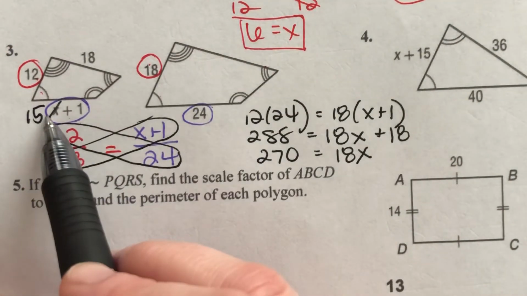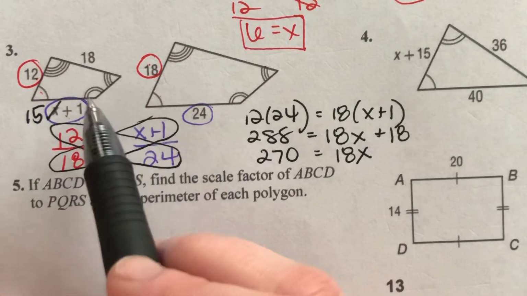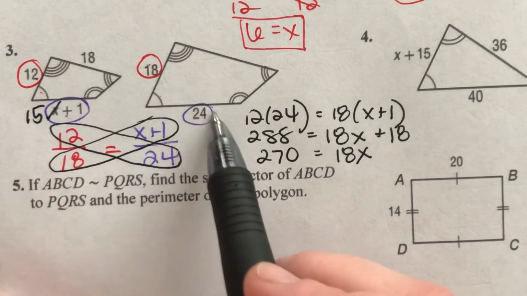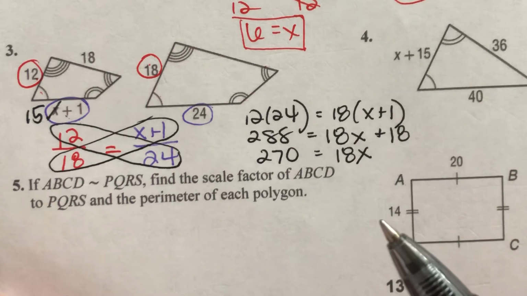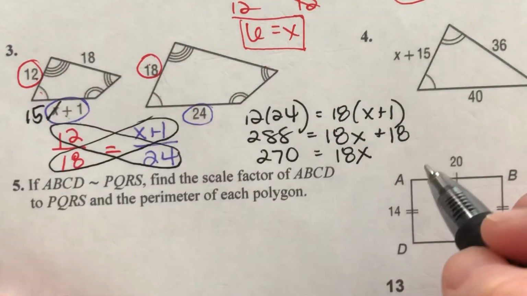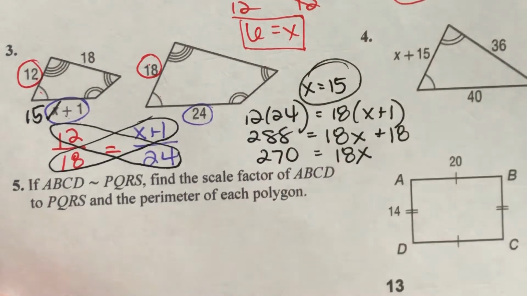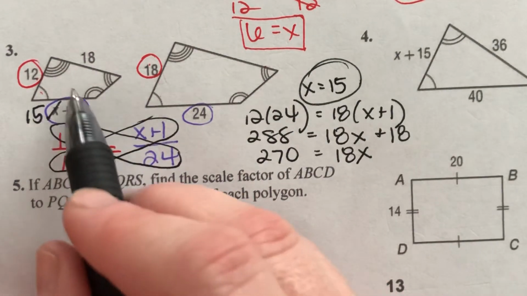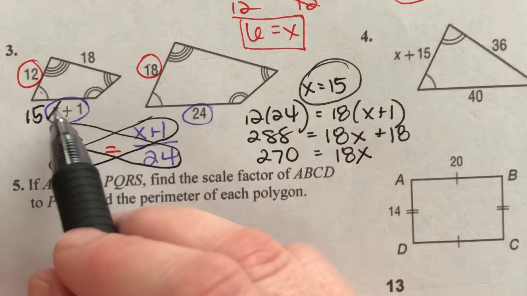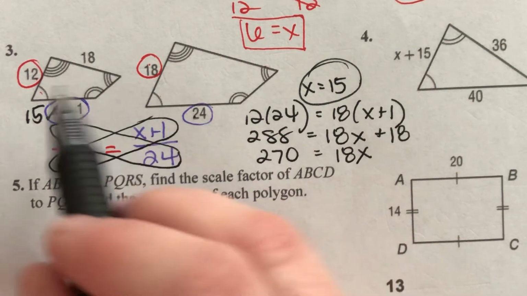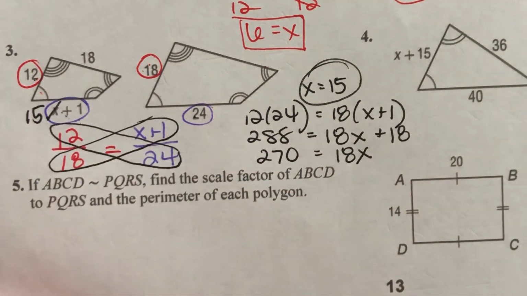And 15 plus 1 is 16. So this side would be 16, this side would be 24, right? So x equals 15. I ran out of space here. X equals 15, which would mean this side would be 16, this side would be 24. 16 over 24 should be the same ratio as 12 over 18.